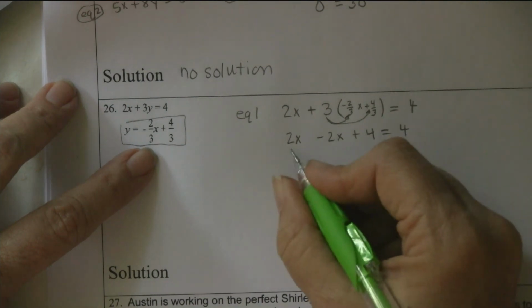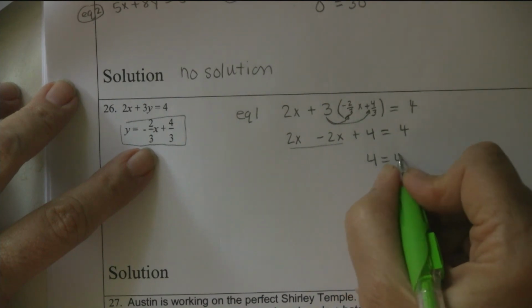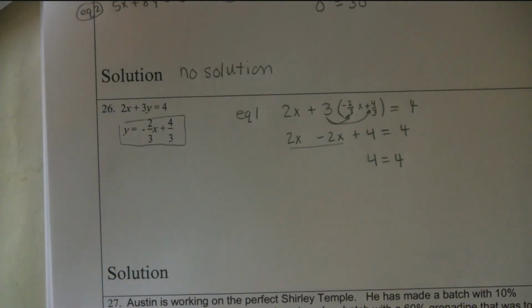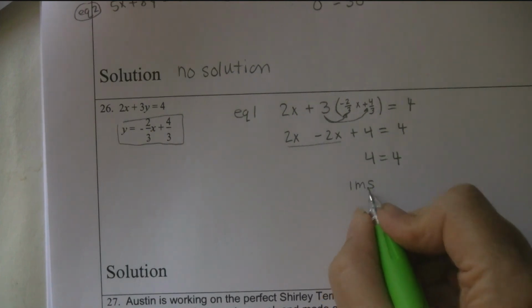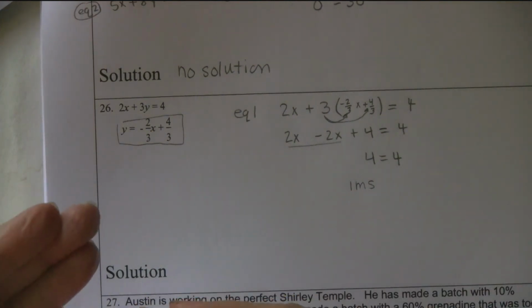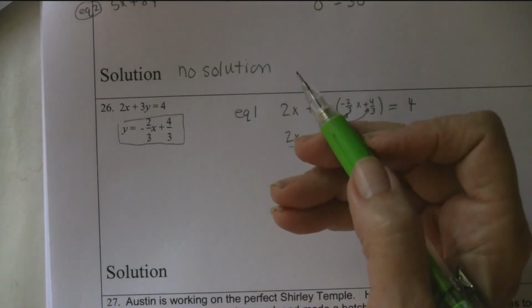So this is 0 when you combine like terms. So this is 4 equals 4. Even if you'd solved it a different way, that's what you would have got. This is infinitely many solutions when you have this. And so this is IMS, infinitely many solutions. If I was to graph these, they would be the same line. If I was to graph these, they would have been parallel lines.